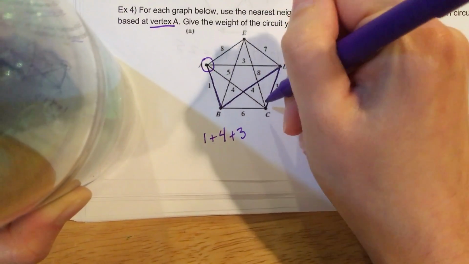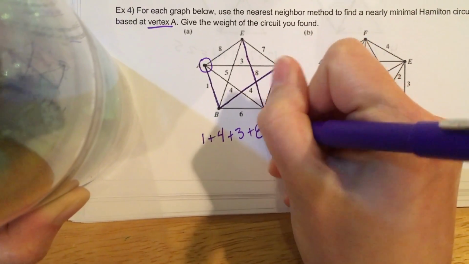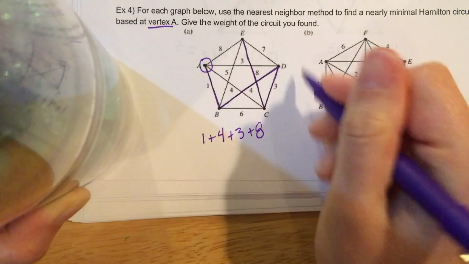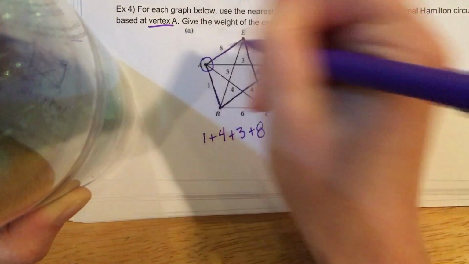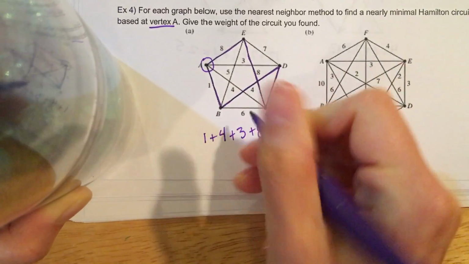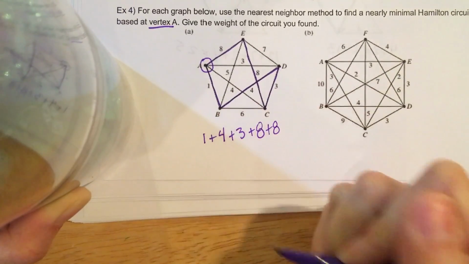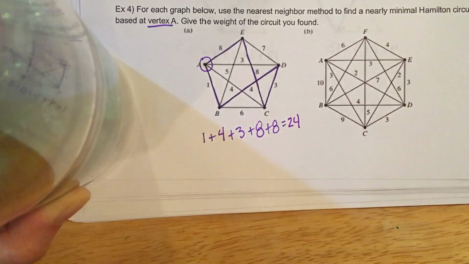I have to go to E, which means I have to travel this edge that's 8. Now I've been to every vertex in the graph. I need to get back to my starting point, so I am again going to travel this edge that's 8. Then find the length of your path by adding all these up, and you get 24.